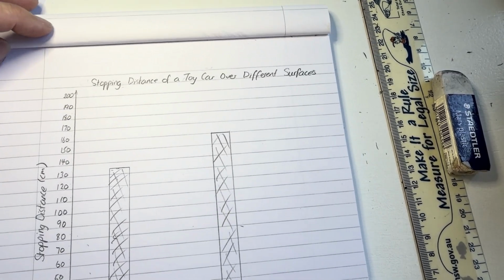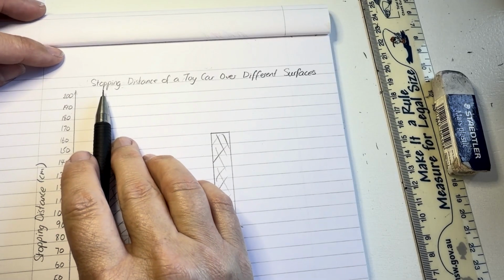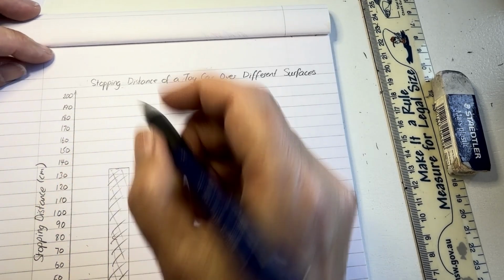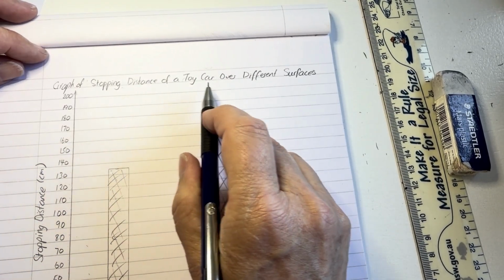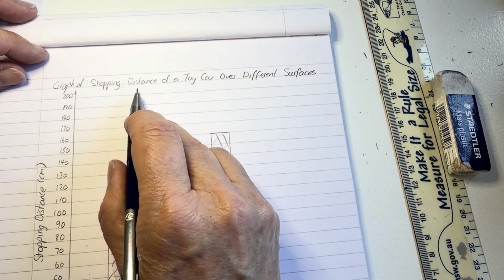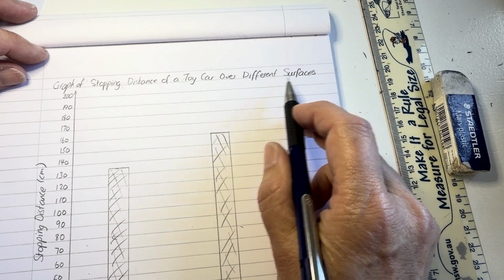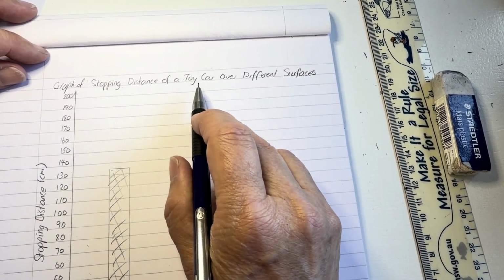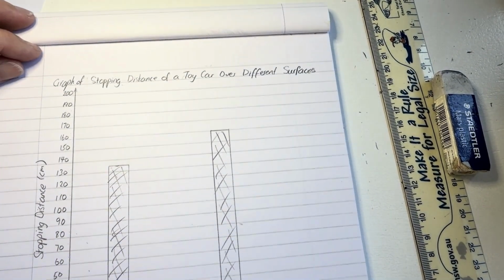So I've decided in the title to say it is stopping distance of a toy car over different surfaces. So I've got my dependent variable and independent variable, but the inclusion of the toy car gives context as to what it's about.